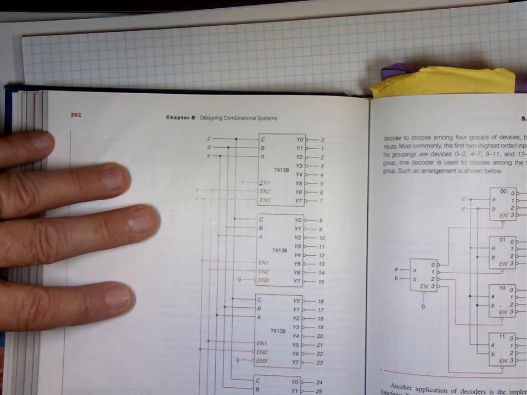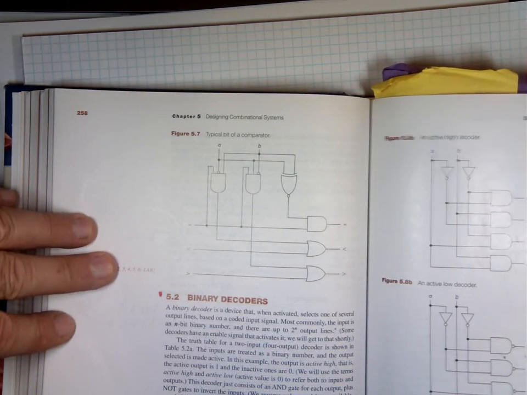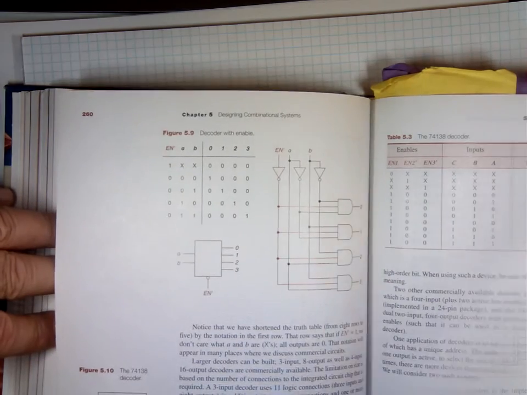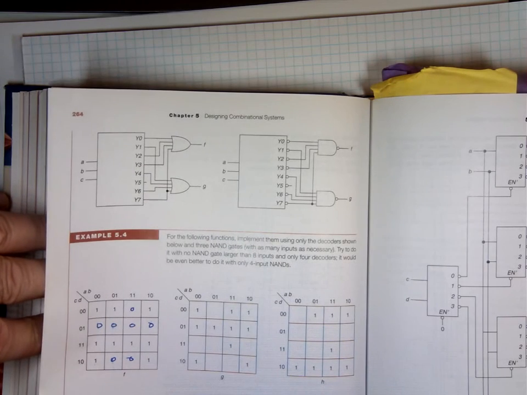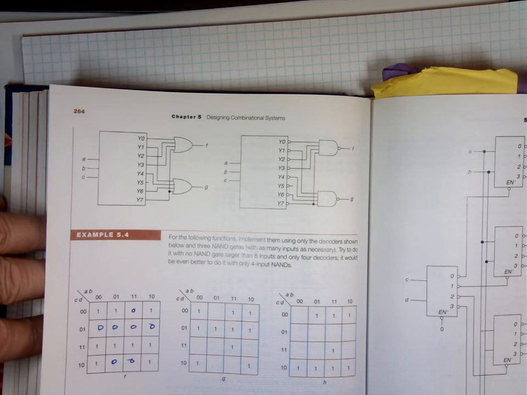Now, do I have another chip here? I can go in the back of the book and look and see what chips we have, as we just did for decoders here. That's using the chip enable to turn these on.